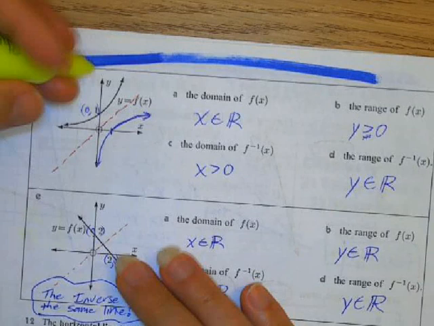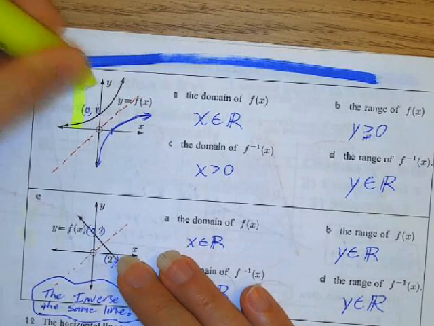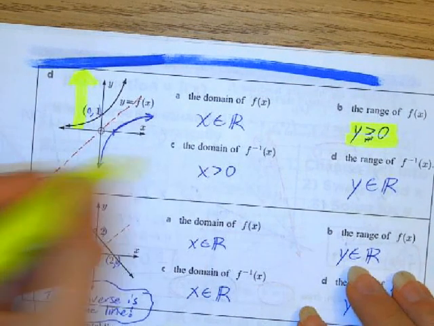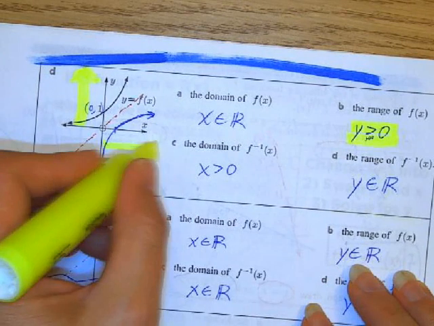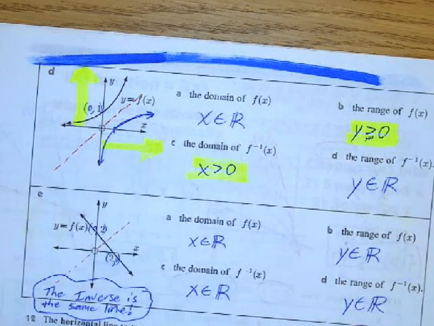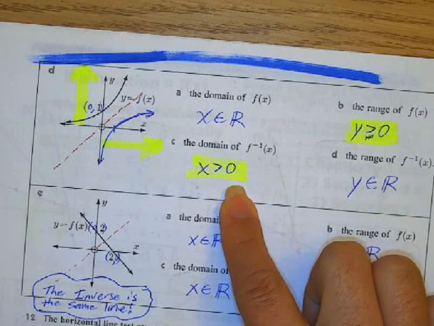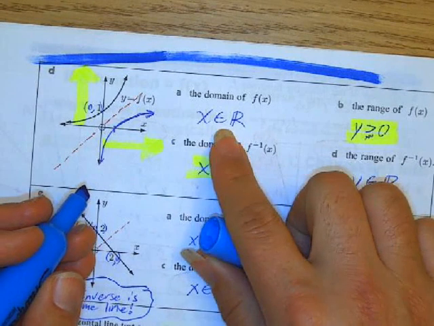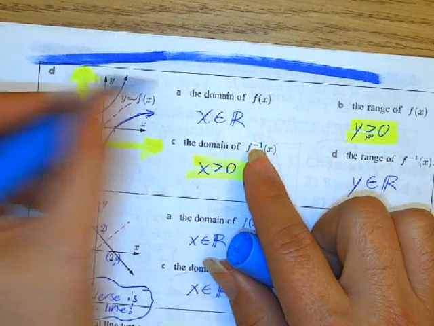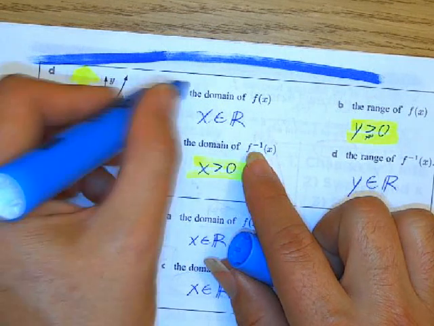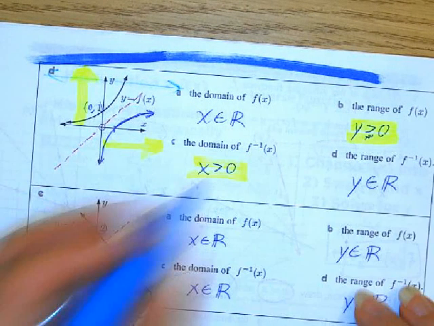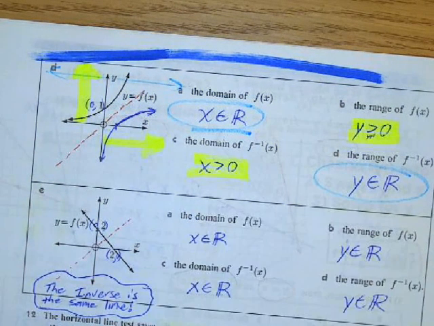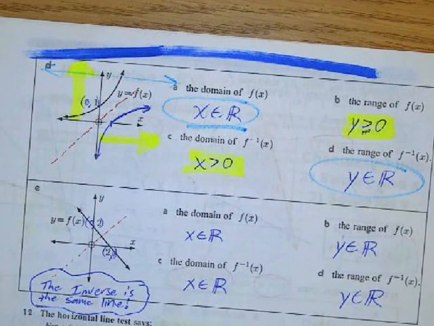For the original graph, the one that's black there, the range is y is greater than 0. So that means my domain is going to be y is greater than 0 for the inverse function. Those are going to be the same. Now, for the domain of the real numbers, we know that this black graph is all real numbers, right? So if the domain on the original function is all real numbers, then that means the range of the inverse function is all real numbers.